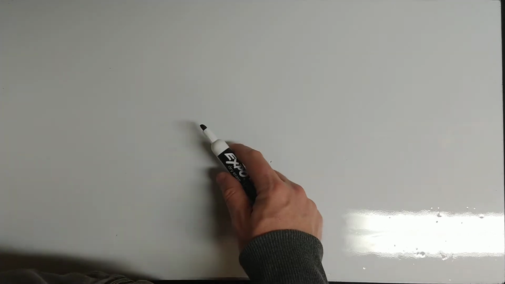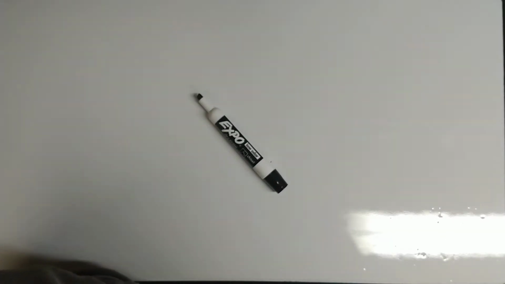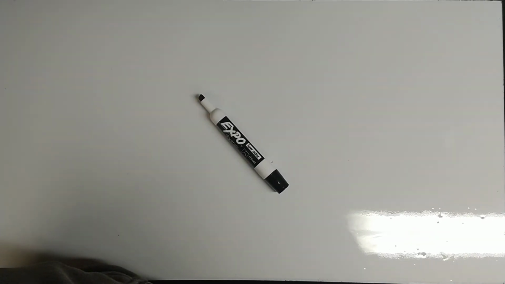Turns out friction is, oh, I forgot the focus lock here. Hold on a second. It's never good. All right.